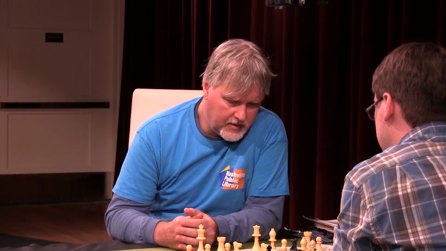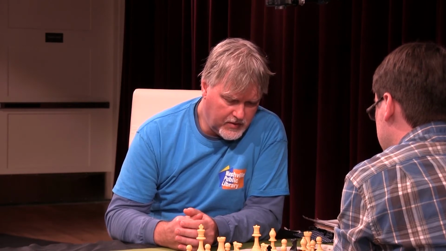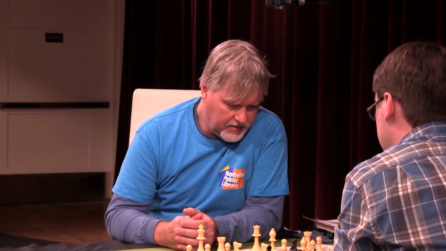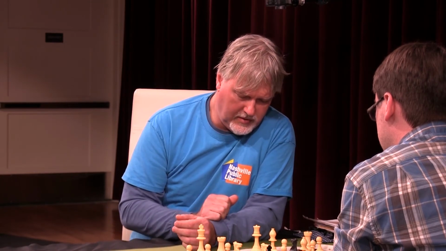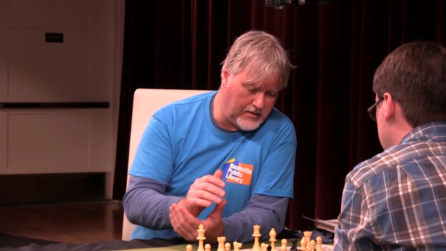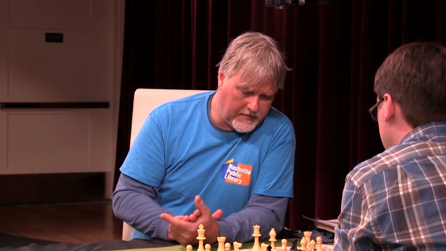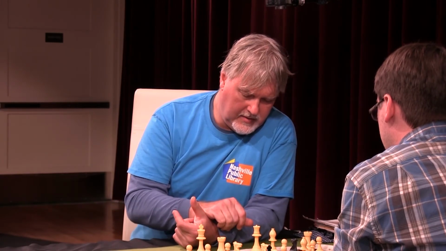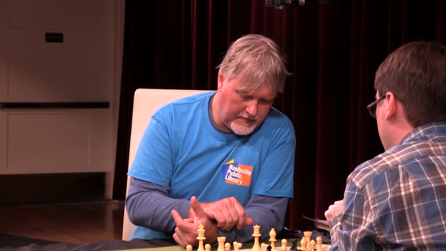So I could simply move the queen out of danger and attack you. So it's an okay move. There's nothing wrong with getting a piece down on the opponent's side pretty quickly. But I'm also ignoring that knight on the e4.